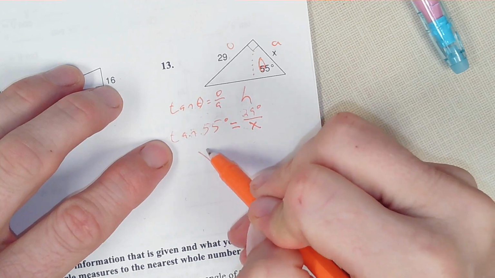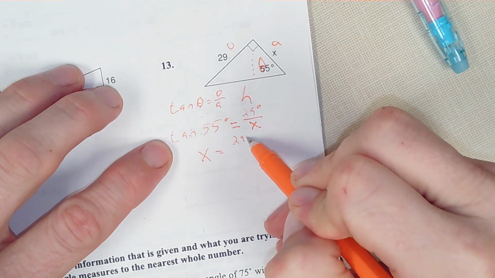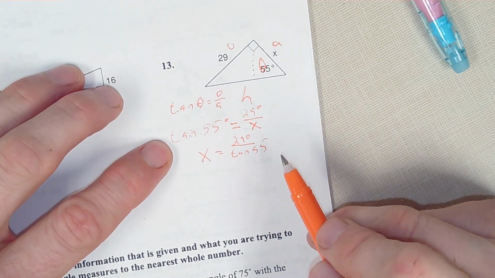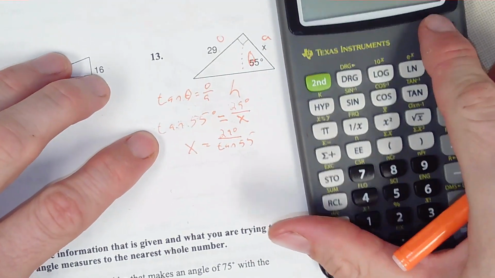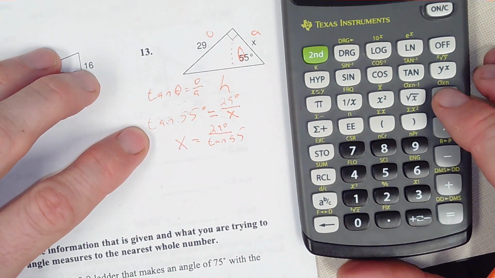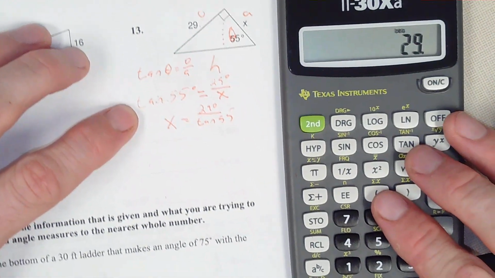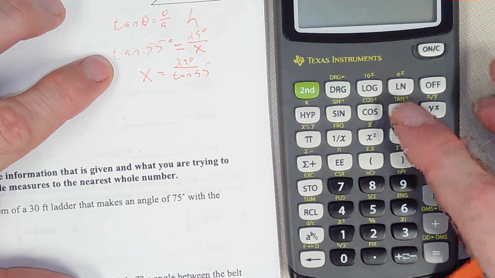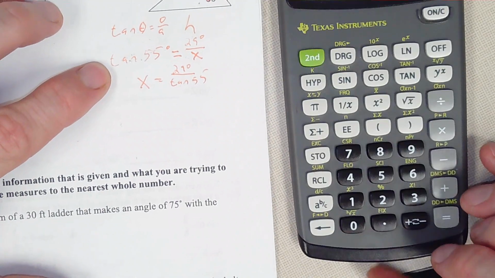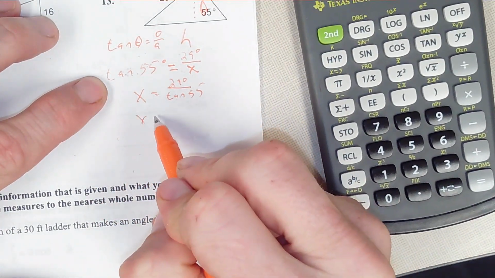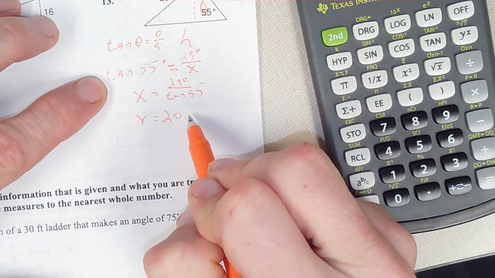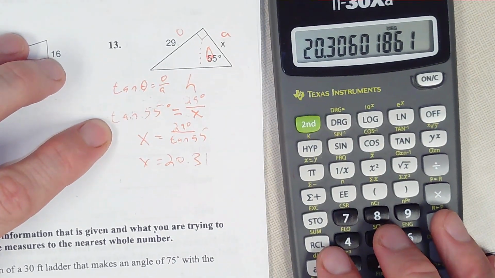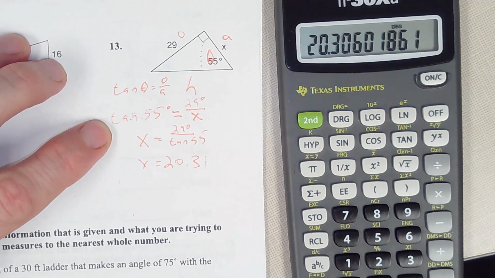So x equals 29 divided by tangent of 55. To put this into the calculator, you go 29 divided by 55, press tangent, equals. Now x equals 20.31. That's how you do that one.